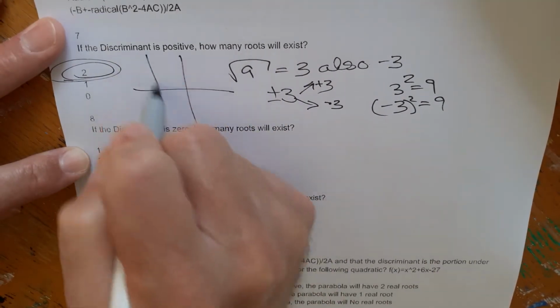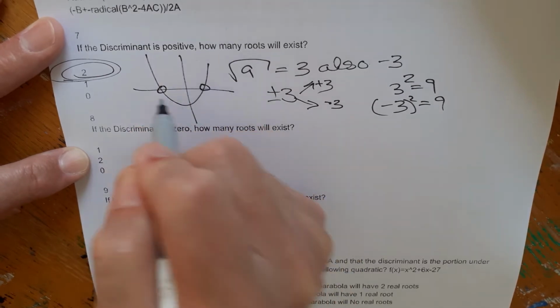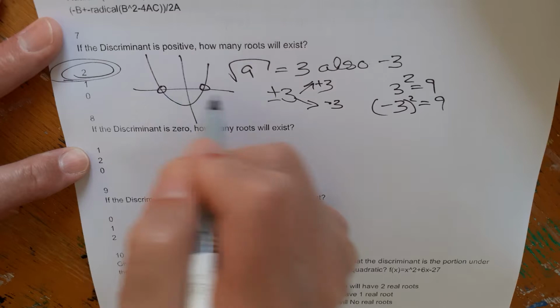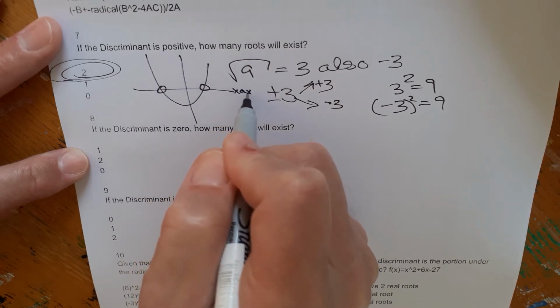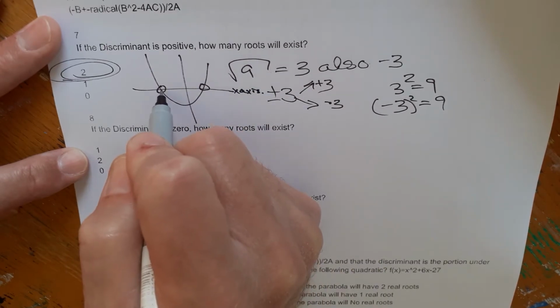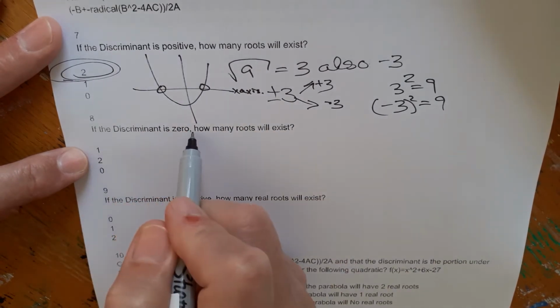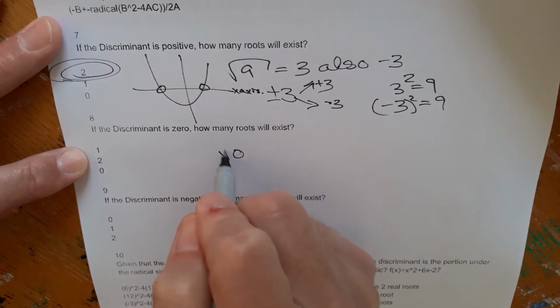So this parabola cuts through and has a root and a root. Remember, a root is another name for the x-intercept, where the parabola crosses or intersects the x-axis. And we call them roots, zeros, or x-intercepts. Okay?